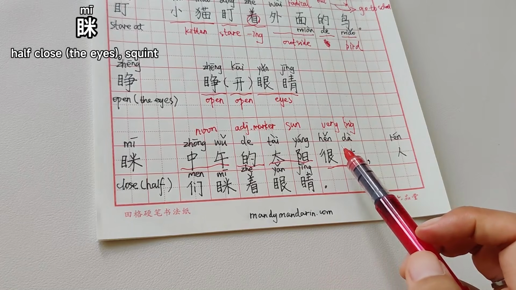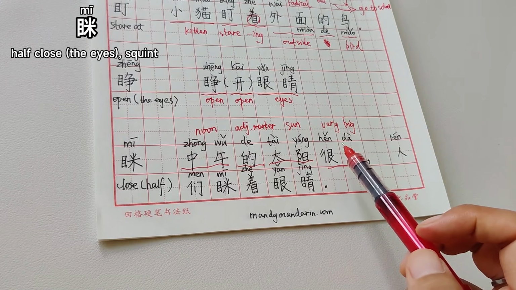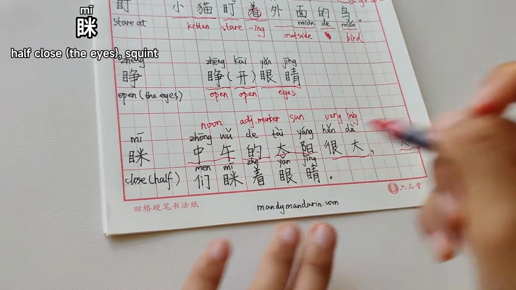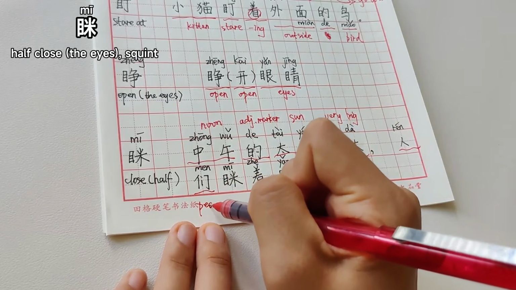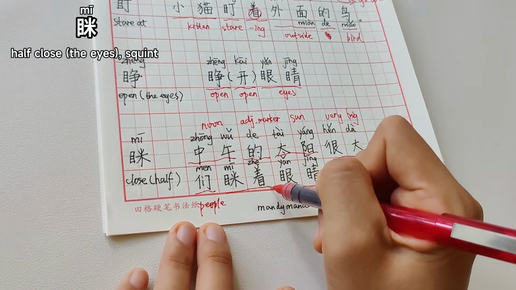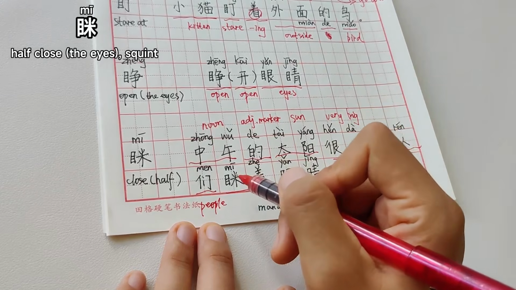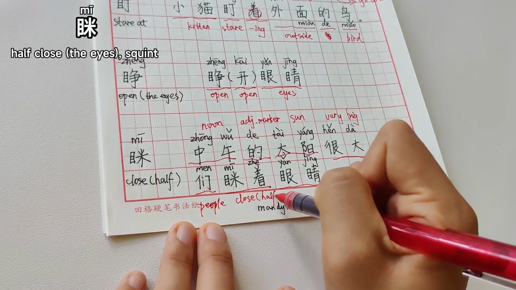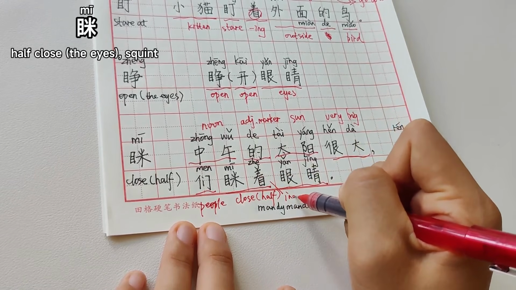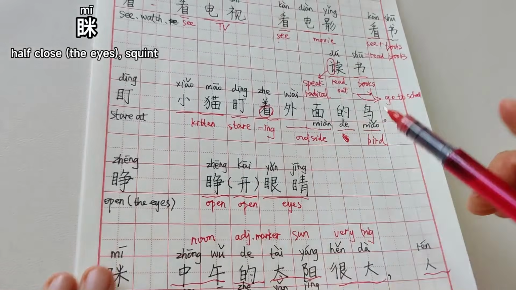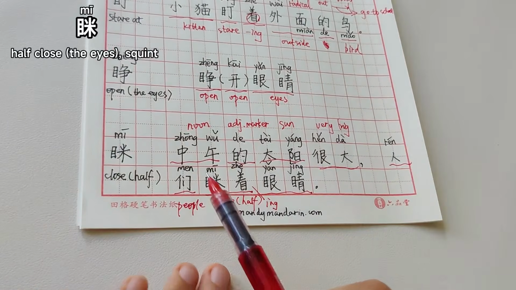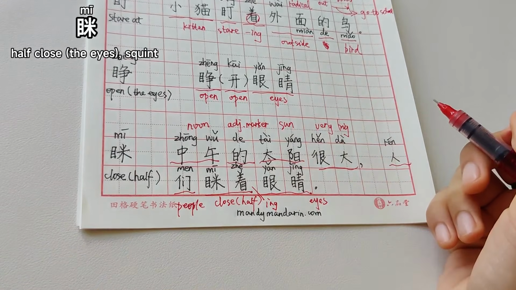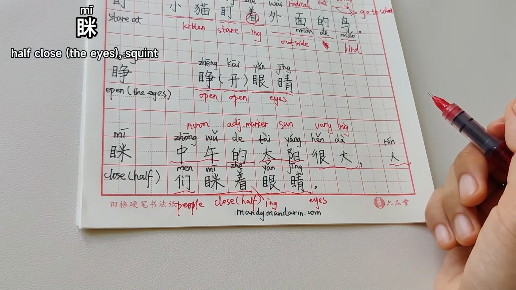So this is the way we say the sunlight is strong. There's a lot of sunlight outside. 人们 people 眯着眼睛 So 眯 is to close, have closing. 着 is the ing. We just mentioned about it a few minutes ago. So 眯着 is half closing. 眼睛 is the eyes.